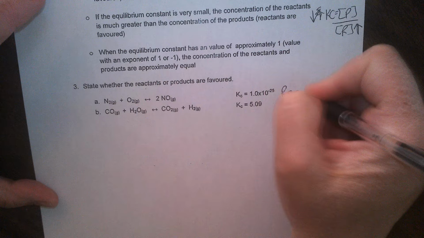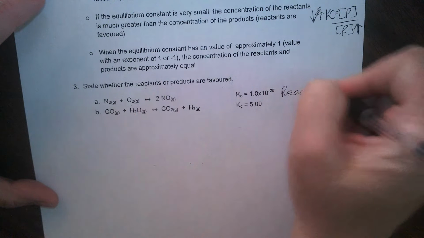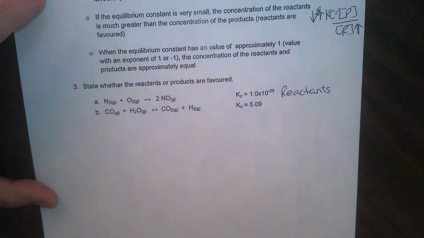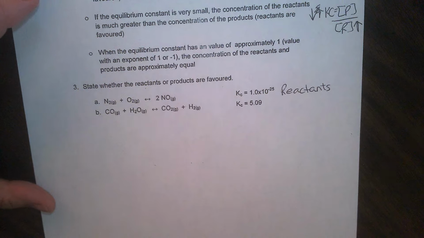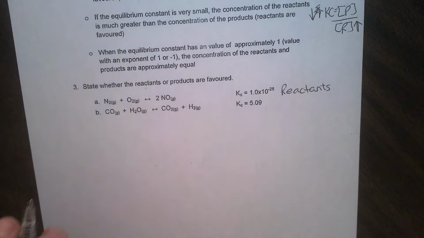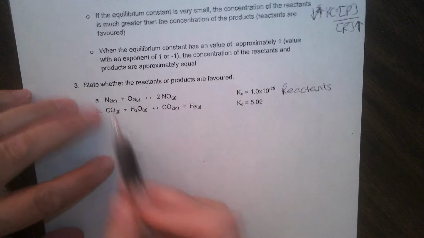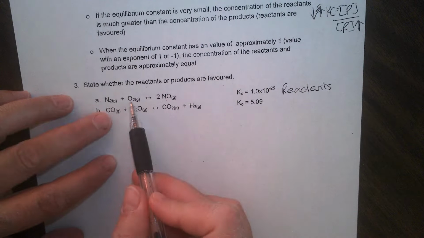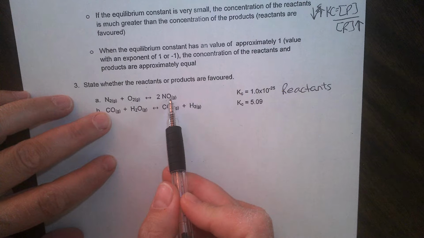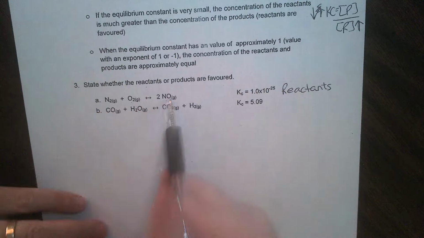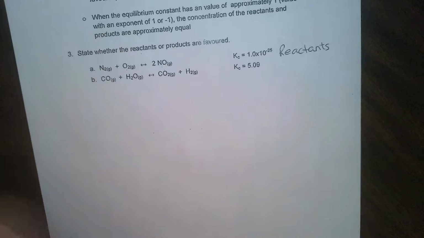It's not the same number of reactants and products. No, it doesn't have to be. This is valid if the reaction has the same number of reactants and products. Yeah, there's 2 nitrogens, there's 2 nitrogens, there's 2 oxygens, there's 2 oxygens. Has to be balanced. Yeah.